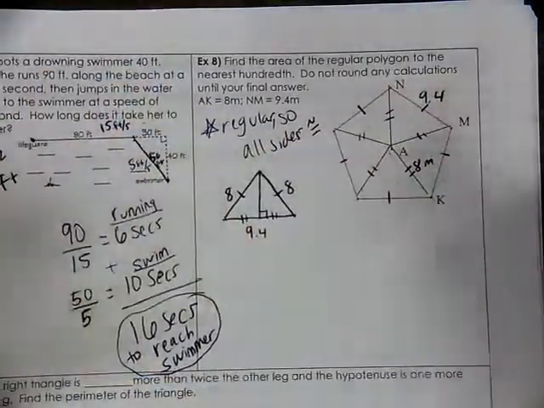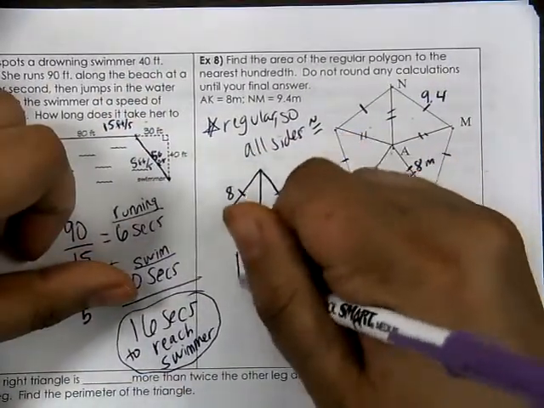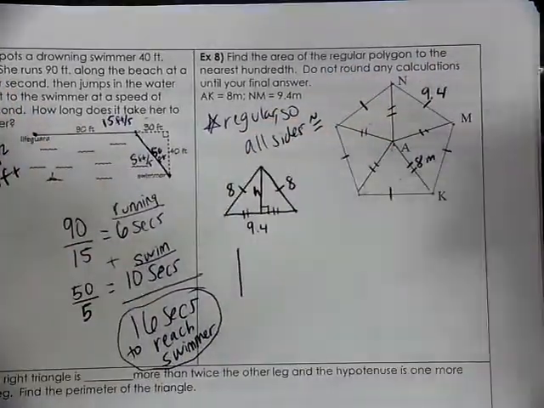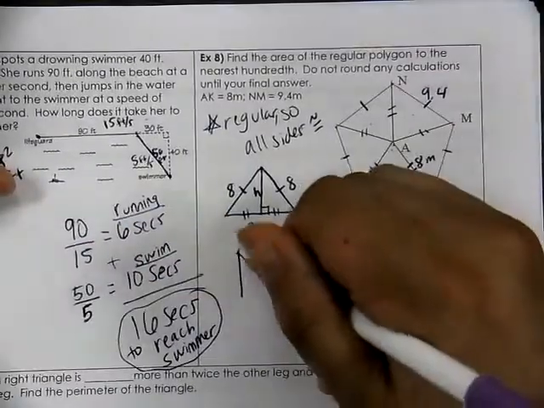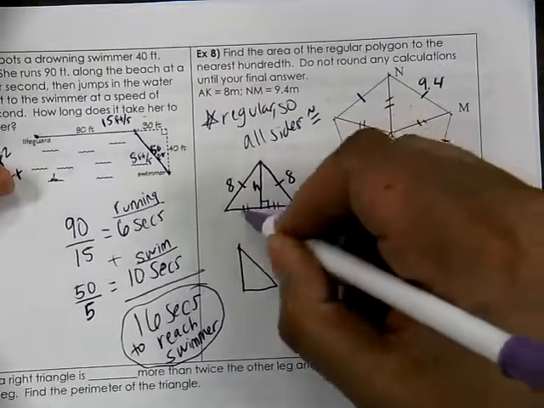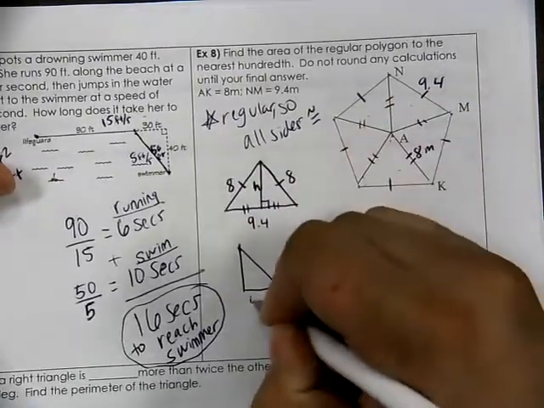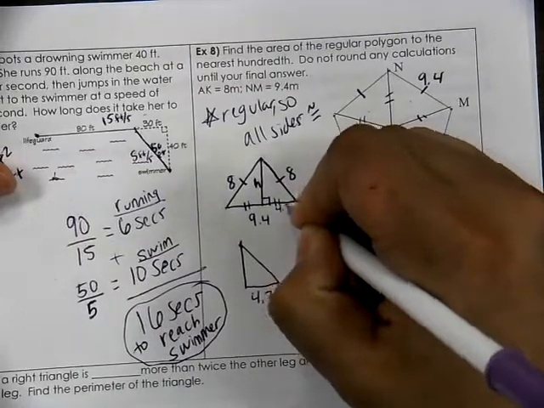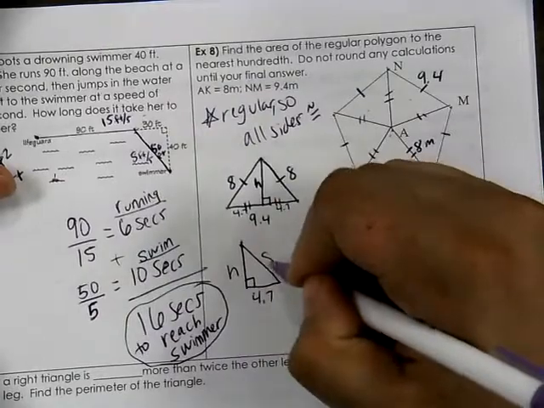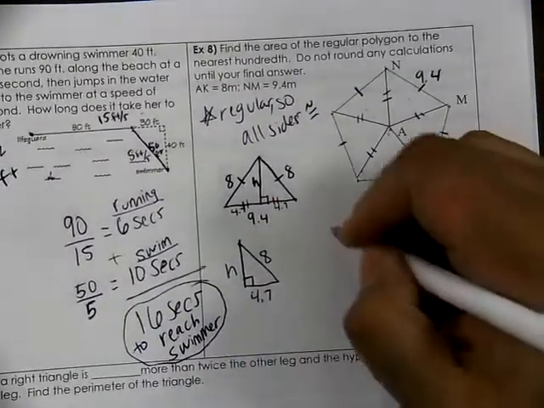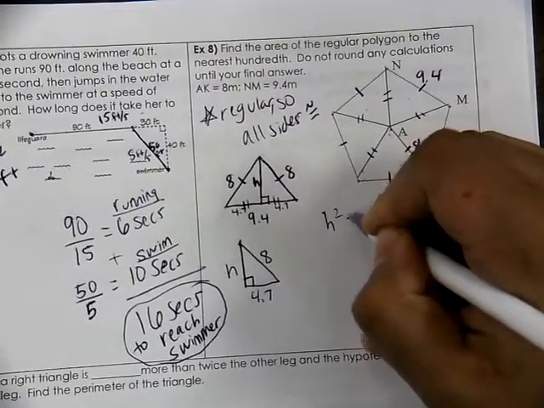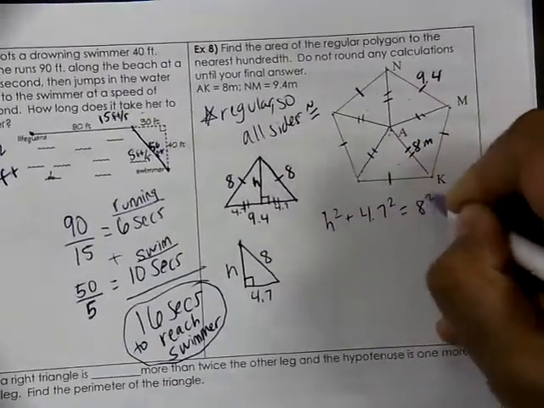If we need that information, we'll use it, which we will, because we need to find this height. In order to find the area of a triangle, like we did on the front page, you need the base and the height. So when I cut the 9.4 in half, it turns into 4.7 for each of those. So that's 4.7, this is 4.7. And I have h I'm looking for, and the hypotenuse is 8. So use the Pythagorean theorem to first find h. It's h squared plus 4.7 squared equals 8 squared.